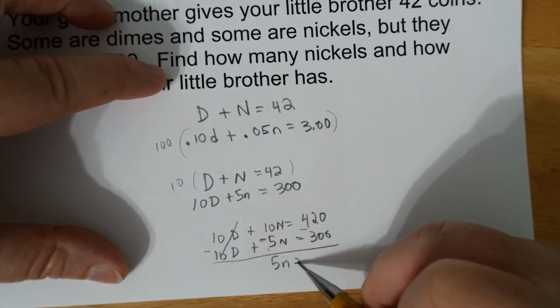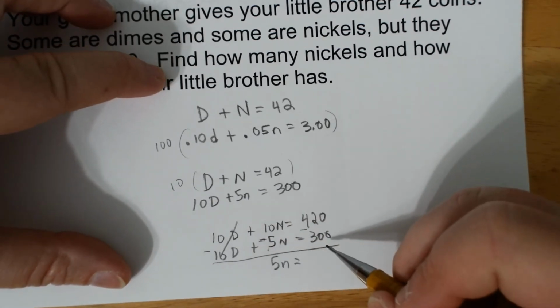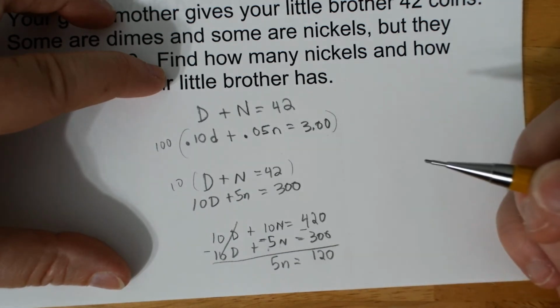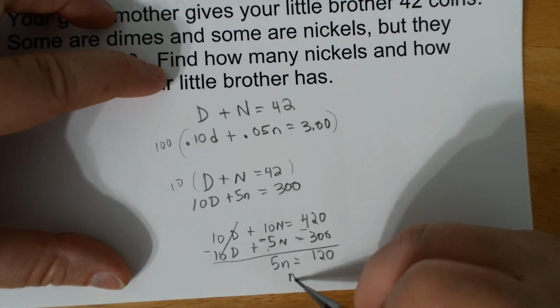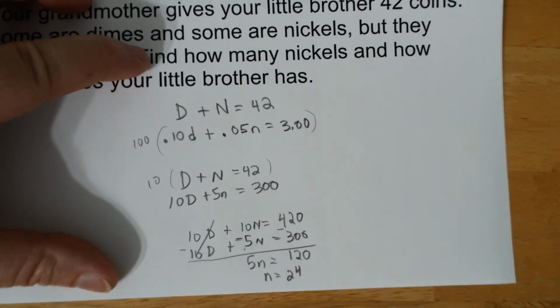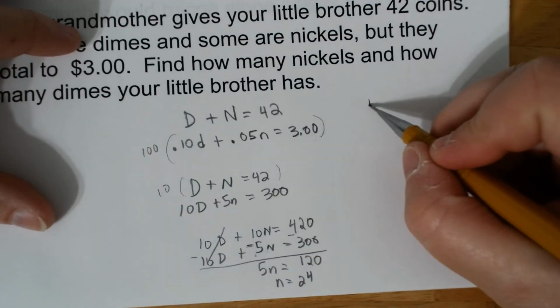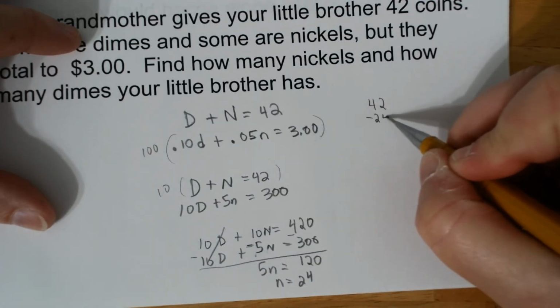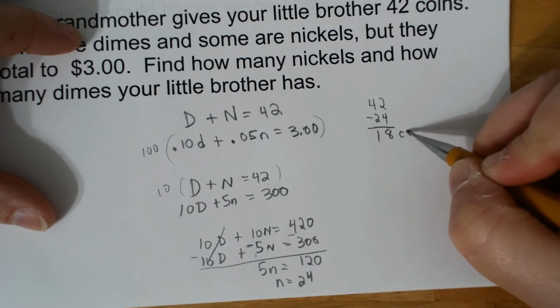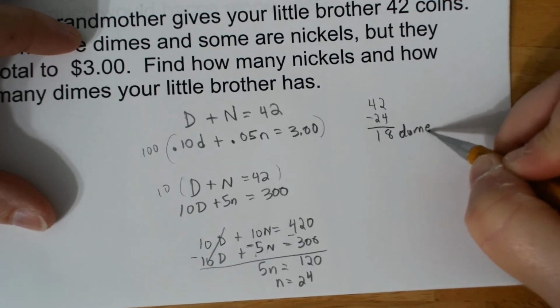5N equals 120, divide by 5 and N equals 24. And I have 42 coins minus 24, and I have 18 coins. 18 dimes.